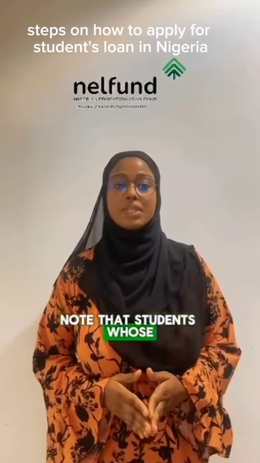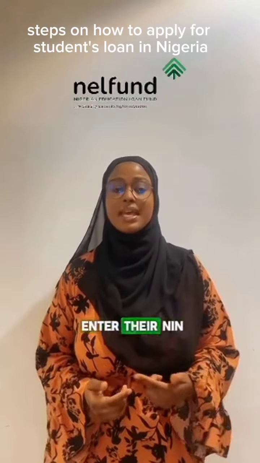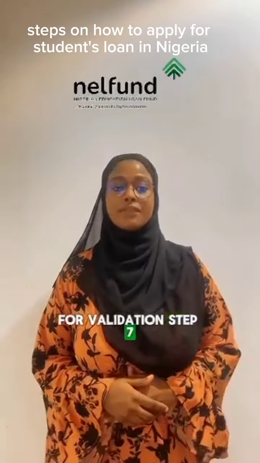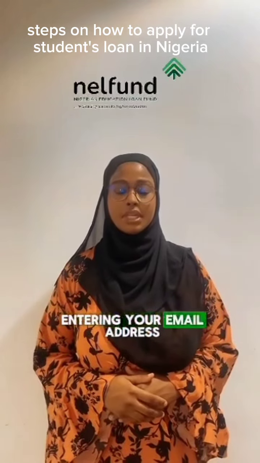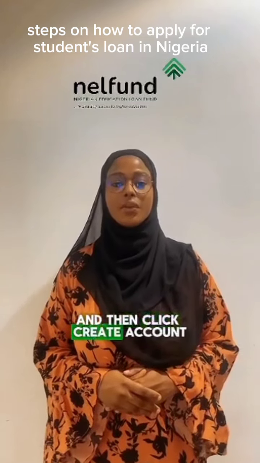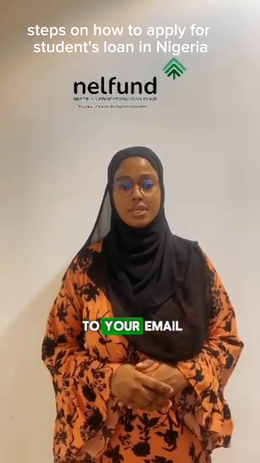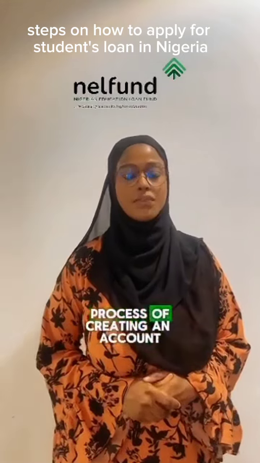Note that students whose NIN have not been registered with JAMB will have an input field where they can enter their NIN for validation. Step 7, create an account by entering your email address, password and confirmation password in the fields provided and then click Create Account. Step 8, click the email verification link sent to your email, and this concludes the process of creating an account.